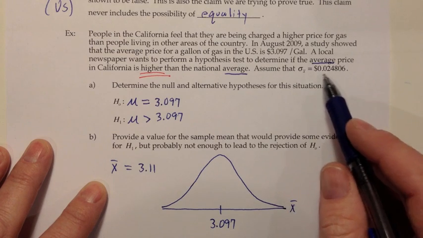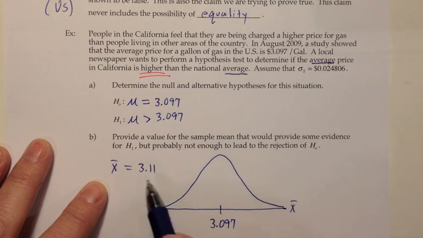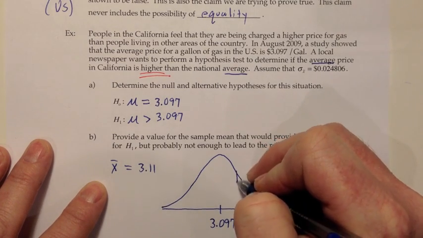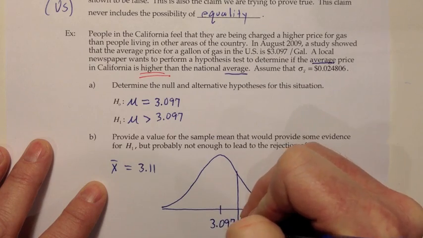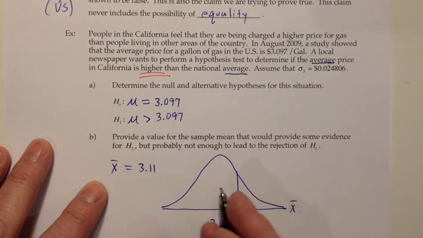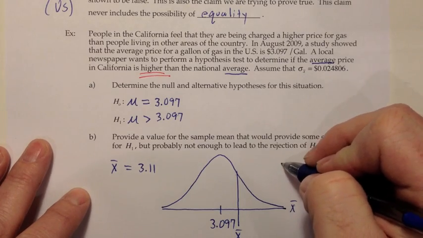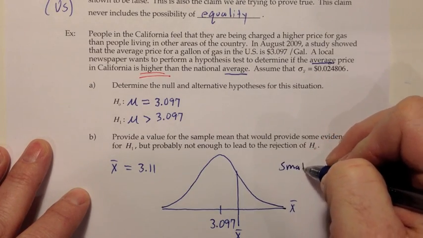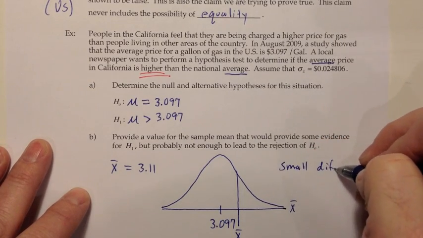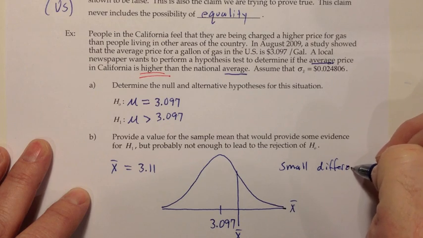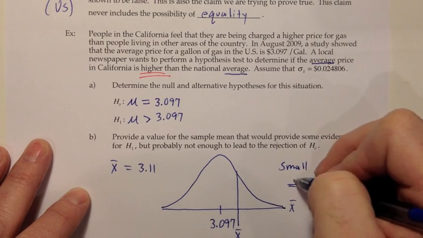That'd be about 5 cents to the right if you double that. We're only about a penny past, so we're getting an X bar like somewhere around here. And if you're on the right but not way out in the right tail, we consider that weak evidence. So a small difference, which this one is, weak evidence.